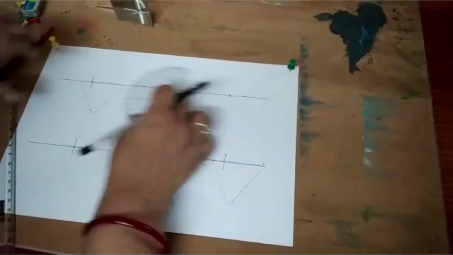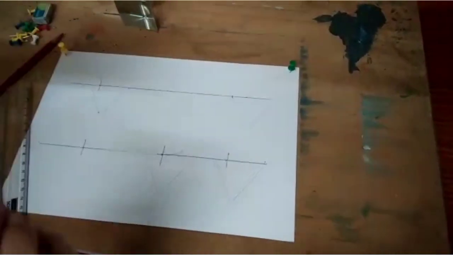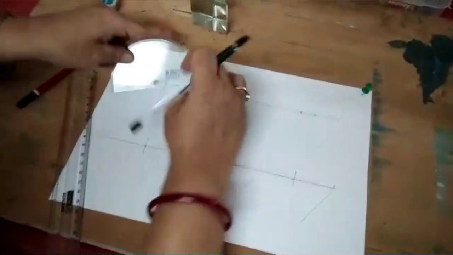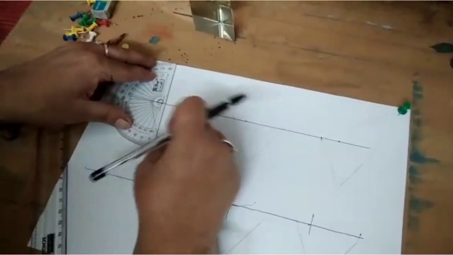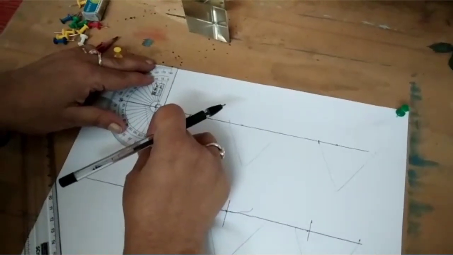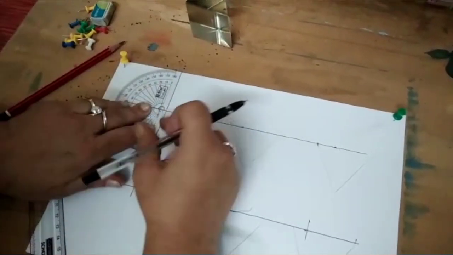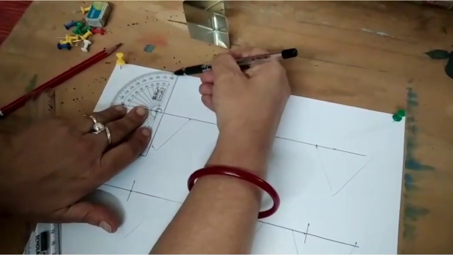Now with this I will put the D. See how I am putting the D. Please don't put the D this way. This is the wrong way. You have to put the D like this, and you have to take the reading, that is the angle of incidence, from this side.